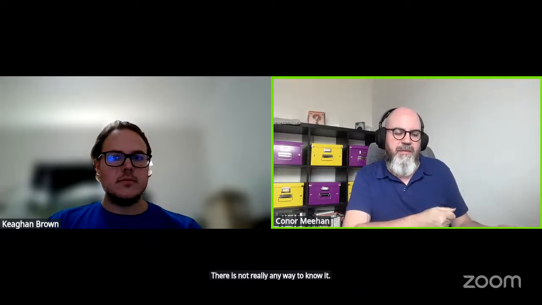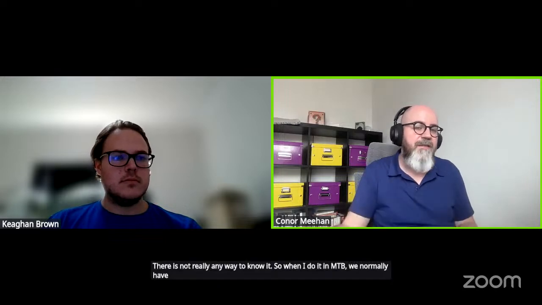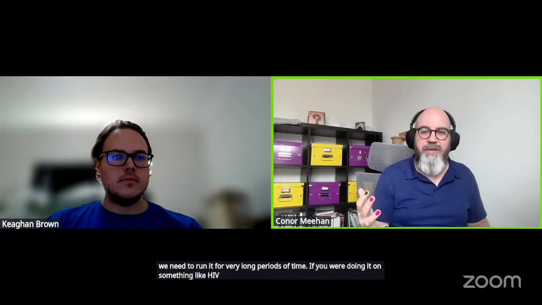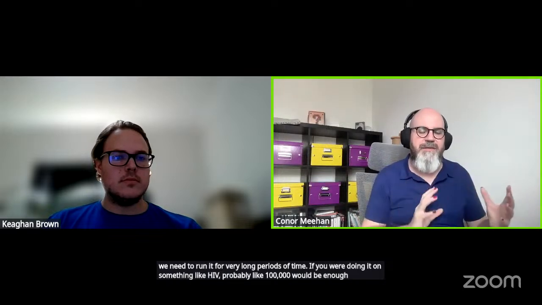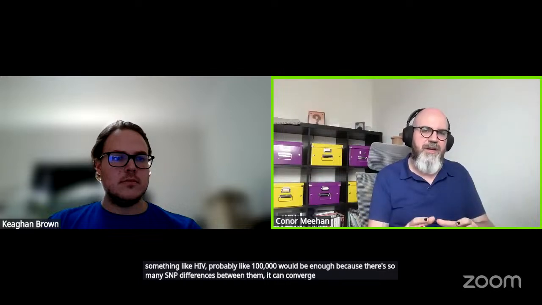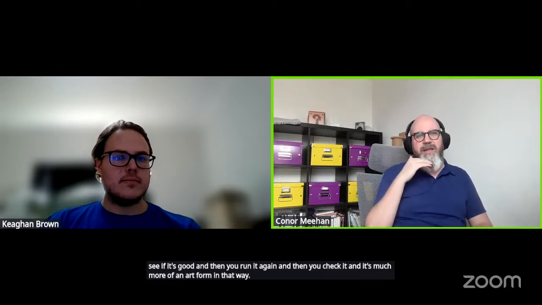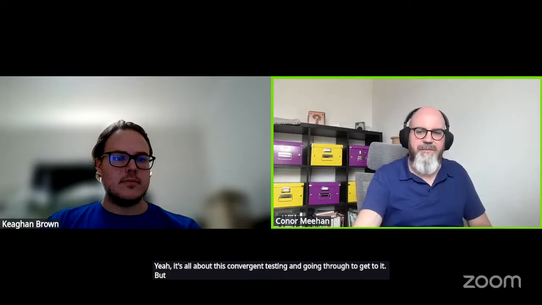And what is that convergence point? Fantastic question. There is not really any way to know it. So when I do it in MTB, we normally have to run about 4 or 5 million length because we have very few SNPs. So we need to run it for very long periods of time. If you were doing it on something like HIV, probably 100,000 would be enough because there are so many SNP differences between them, it can converge on that answer really quick. So this is why Bayesian is a lot of: you run it and then you check it and see if it's good, and then you run it again and check it, and it's much more of an art form in that way. So it's all about this convergence testing, but it's definitely a bit more of an art form.